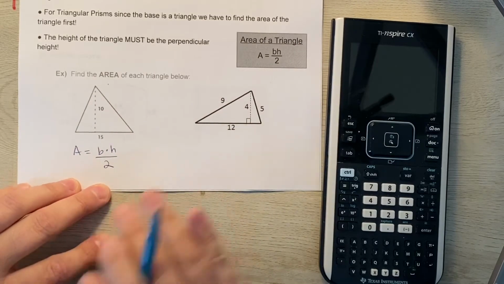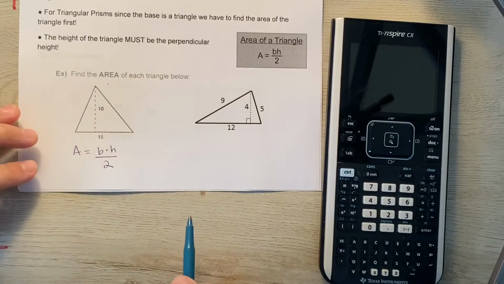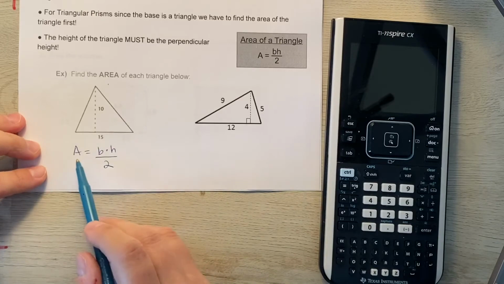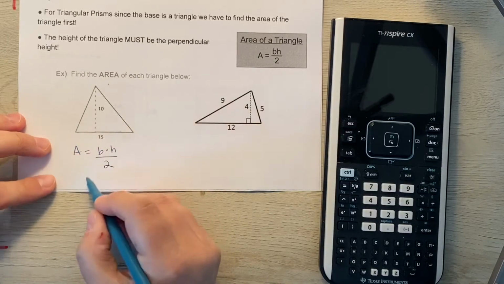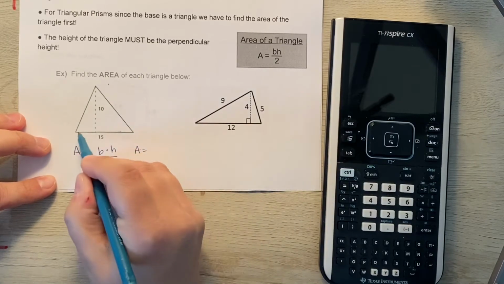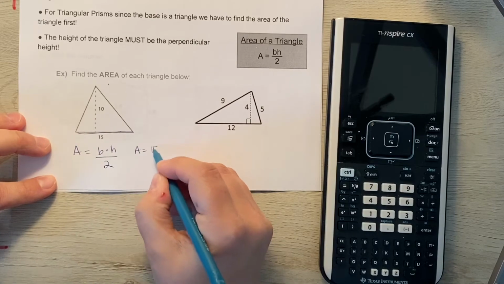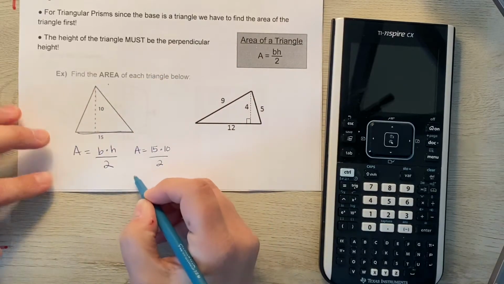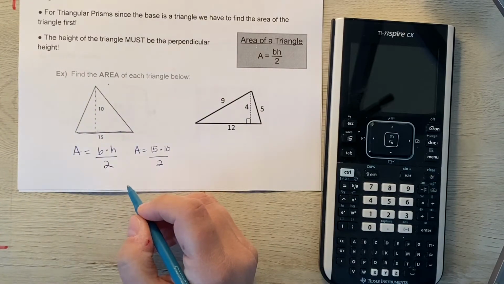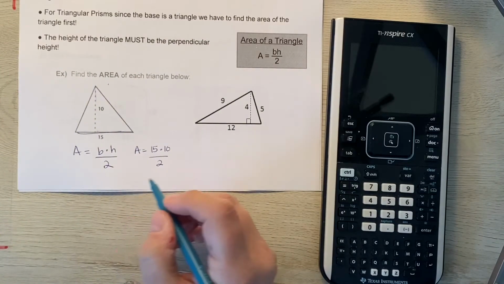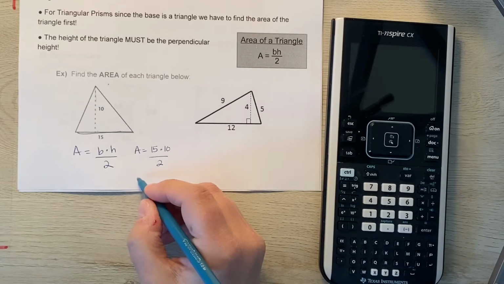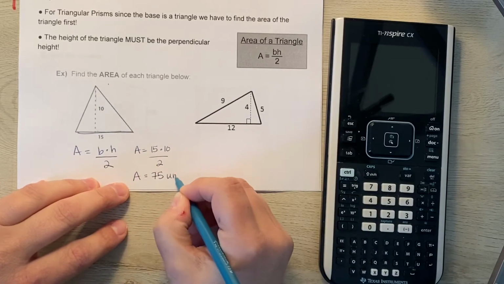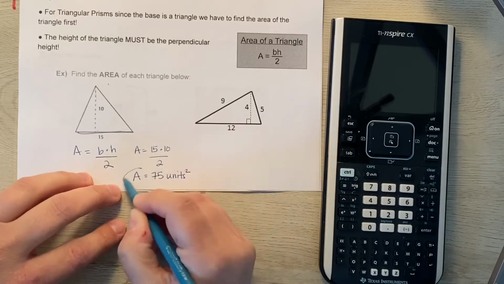So these are just regular triangles. They're not prisms. We haven't done a 3D one yet. We're going to do that on the next page. Okay, so what's the base? 15. Here's the base, times the height, which is 10, divided by 2. So you can do that on your calculator, and you're going to get 75. And we'll do units squared for area.